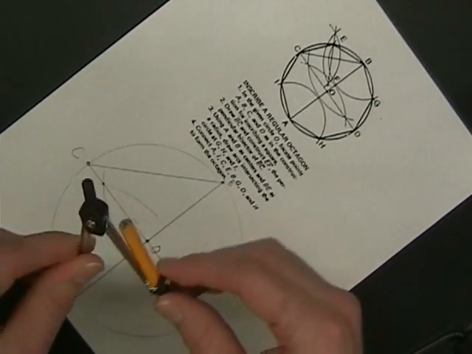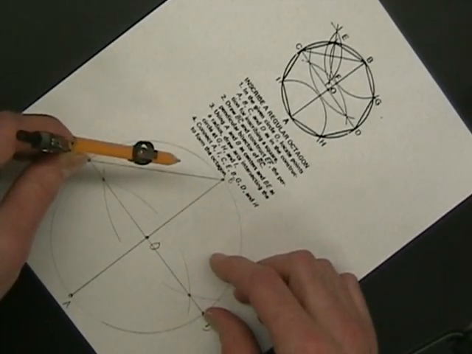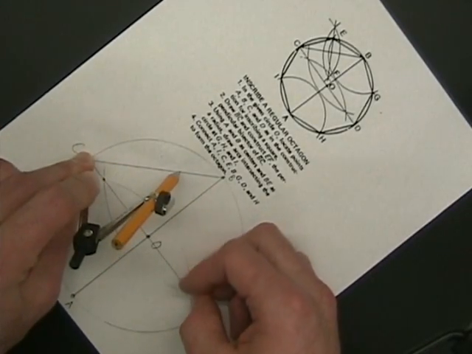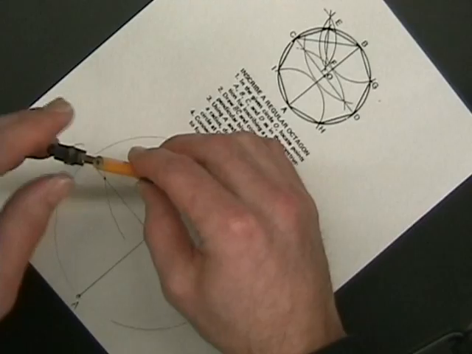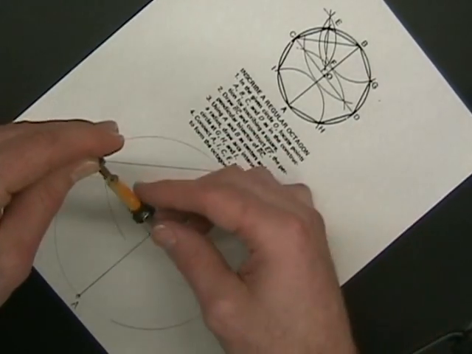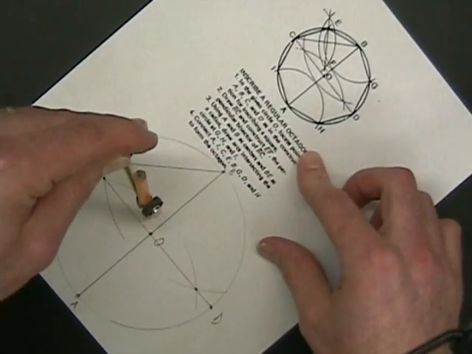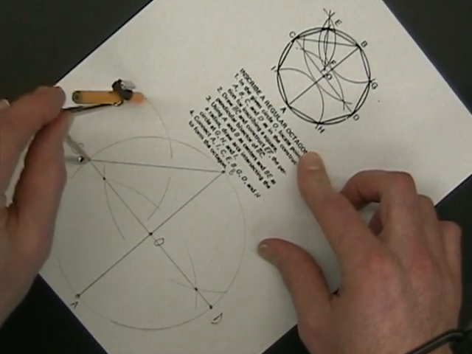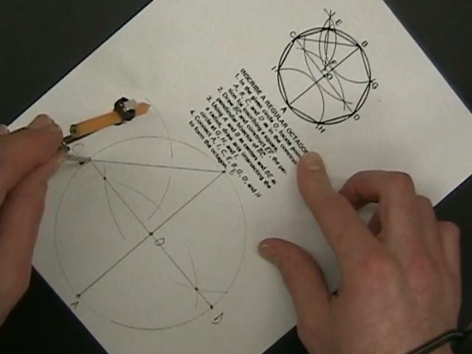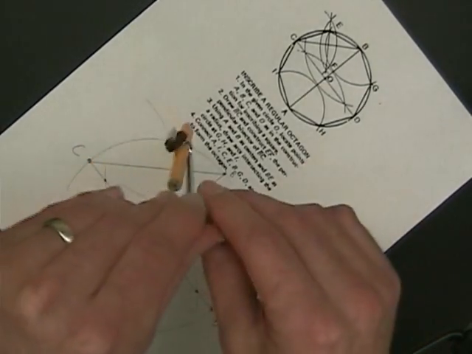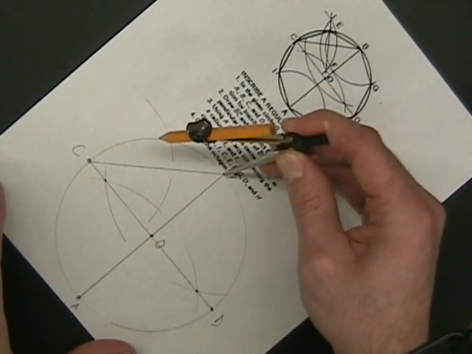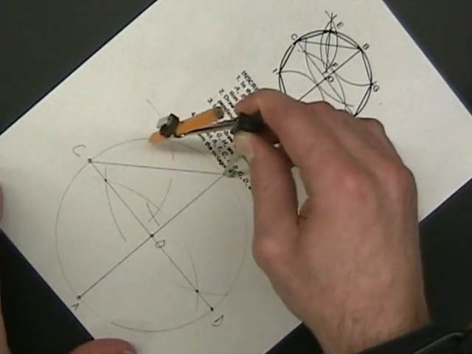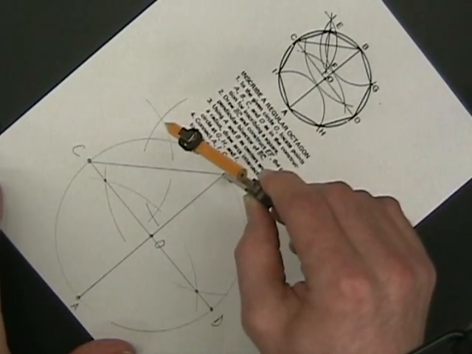So I'm going to put my compass point on point C, and I'm going to open my compass so it's wider than halfway between C and B, and I'm going to make an arc above and below segment CB. And without changing my compass, I'm going to put the compass point on B, and I'm going to make an arc above and below CB.